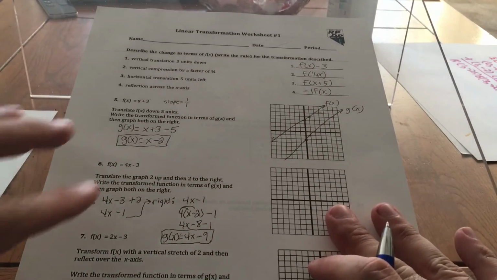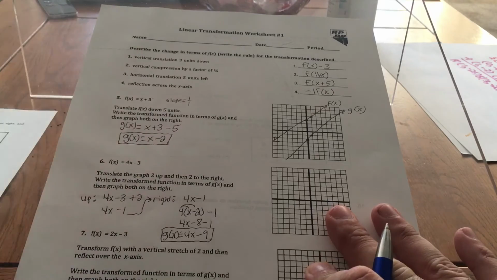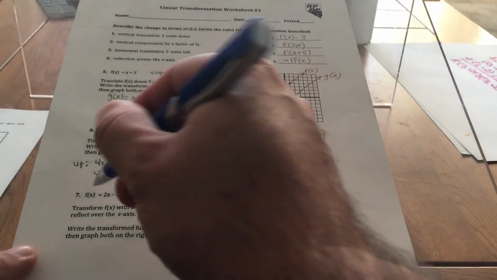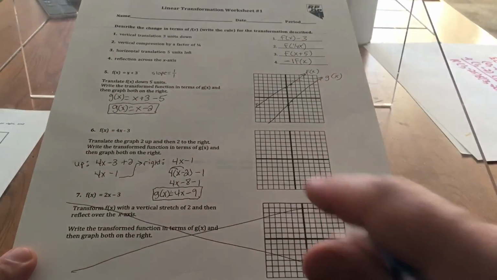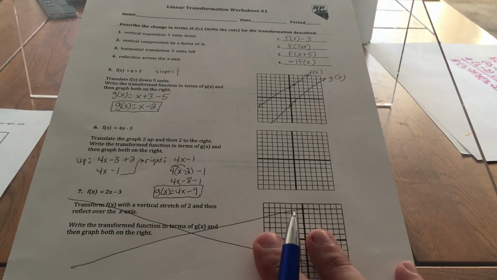So what I'm going to do is leave you to graph both of these functions over here on your own using what we did up here. On your paper, you can go ahead and cross out number 7. We're not going to do number 7. If you have any questions about the front of this worksheet, please bring them to class.